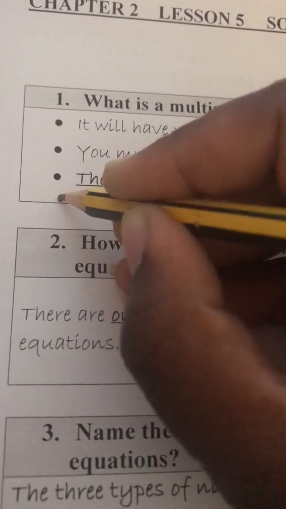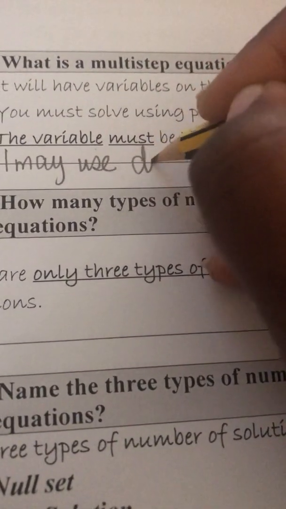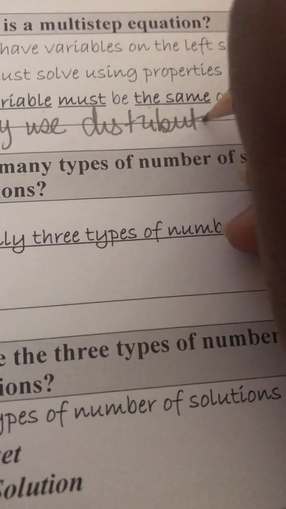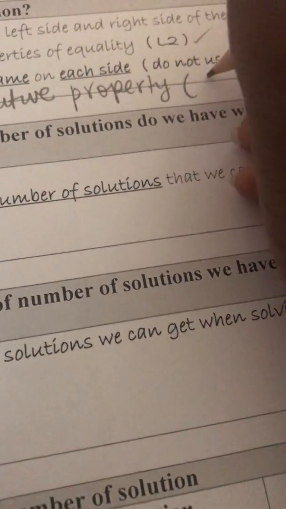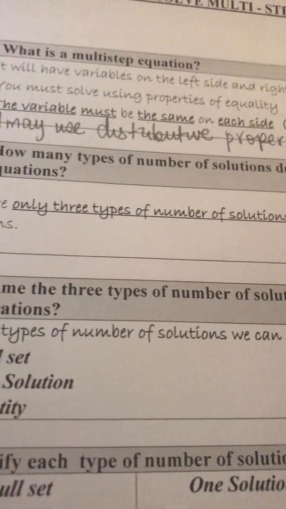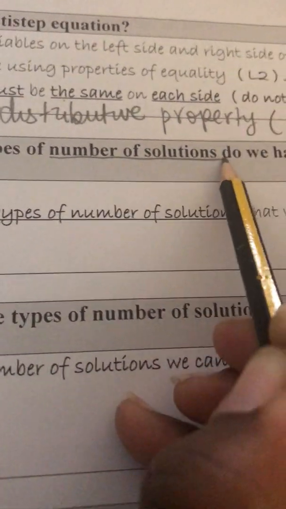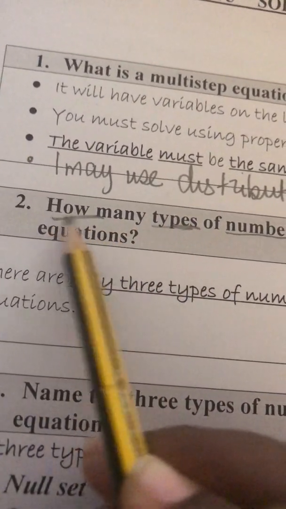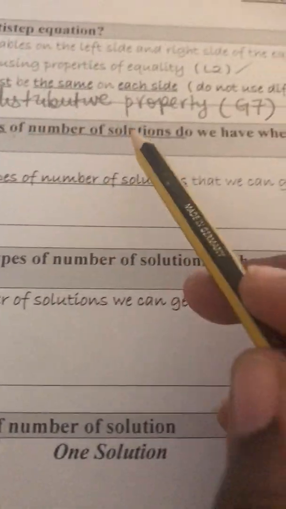Also, I may use distributive property. Depending on the question, I may use distributive property. And this you learned in grade 7. Okay? So I have reminded you where we did these things from. Okay? All right. Now, in this lesson, you also need to know how many types of number of solutions. How many types? How many is a number? When you see the question, how many, it means a number. So how many types of number of solutions do we have when solving equations?